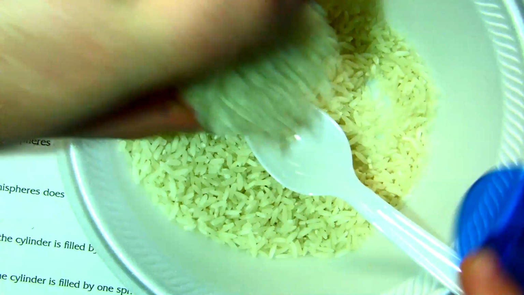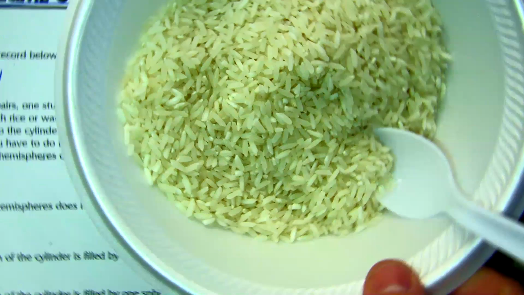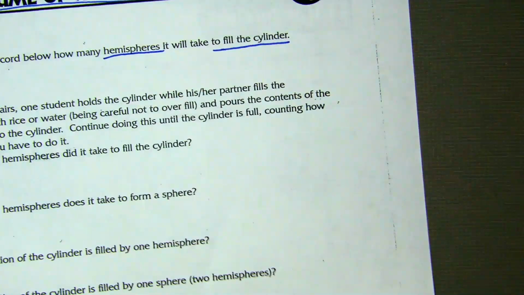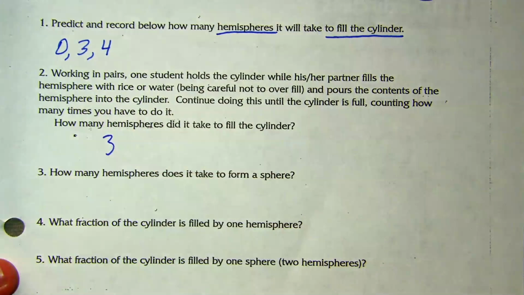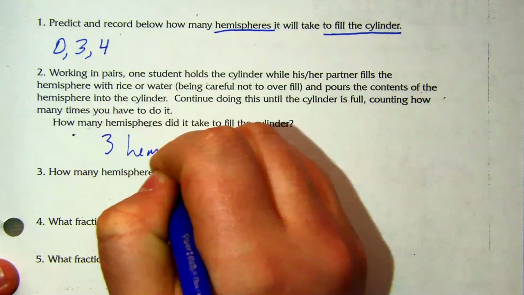So we can stop our process here. So we used 3 hemispheres to fill the cylinder.